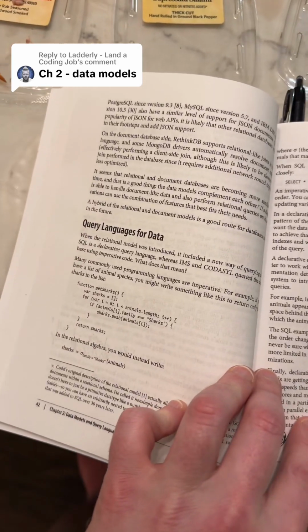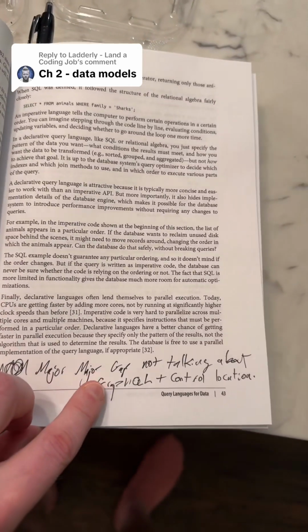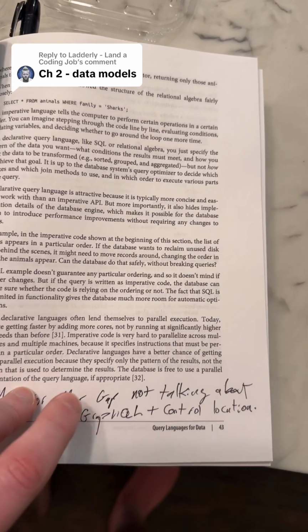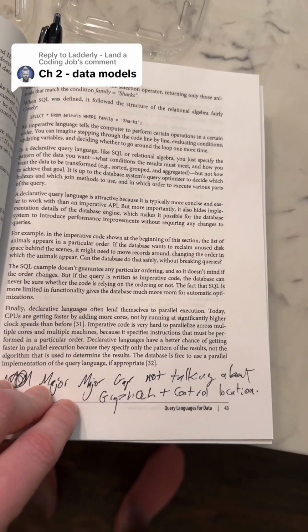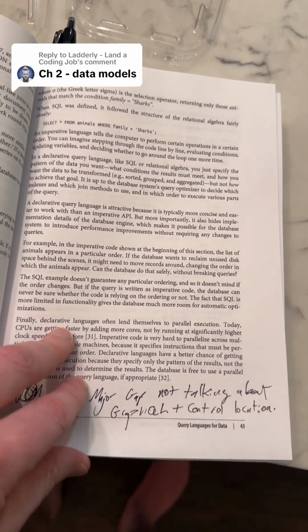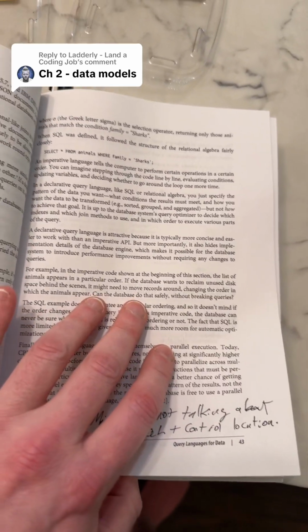Yeah, he talks about query languages for data, but there's a major gap: he doesn't talk about GraphQL and the importance of the control location for the query. The fact that giving the clients the ability to alter the query has really important maintainability, developer experience, and organizational velocity implications.